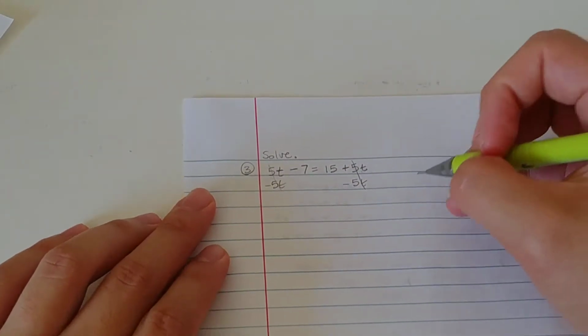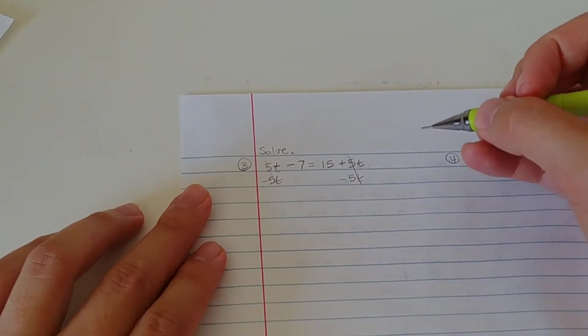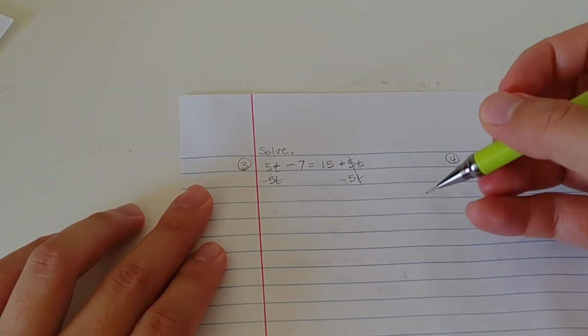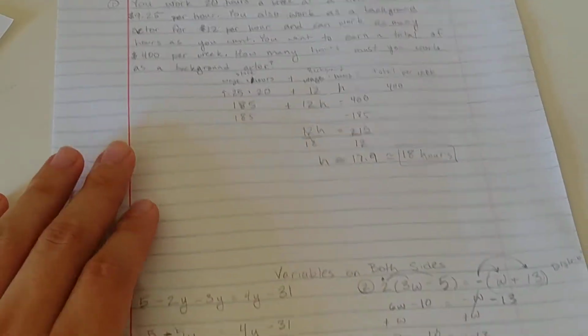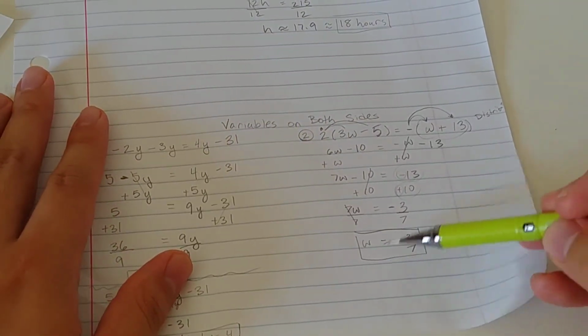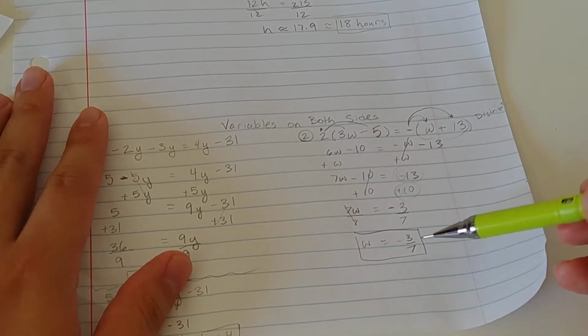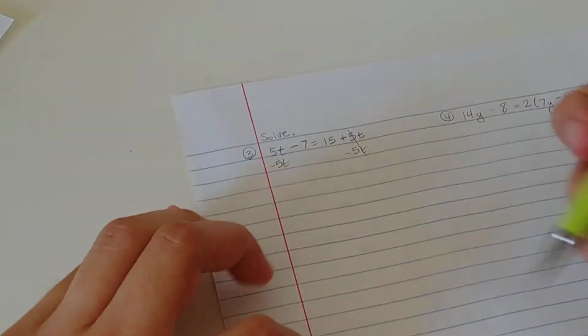Uh-oh, sometimes you're going to get this, okay? And then your answer is going to be a little different from what we saw before. So in the previous example, this is one solution, okay? We ended up with one solution here. Just w equals negative 3/7. But watch what happens here.